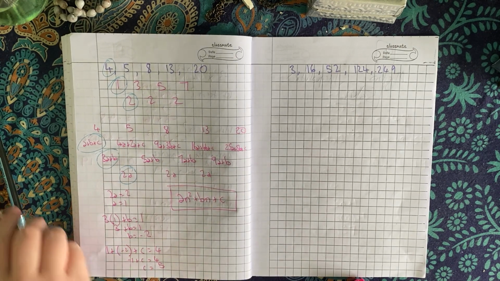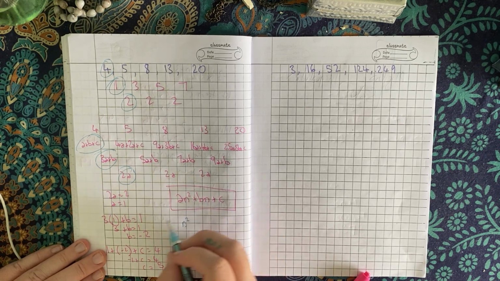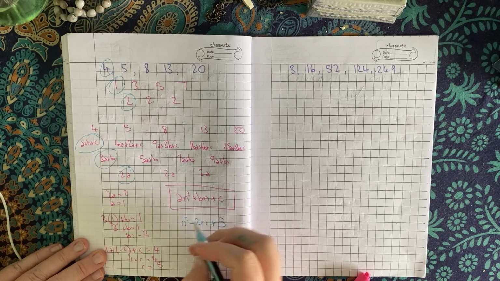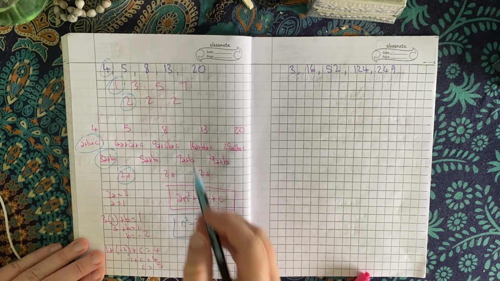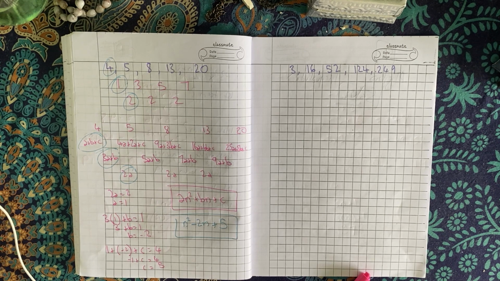So then that means I have a is 1, so n squared, plus bn, which is minus 2n, and c is 5. So that is the rule that determines this sequence. Now we're going to do the exact same thing, but this time we're going to do it with a cubic. This is going to be a cubic one.